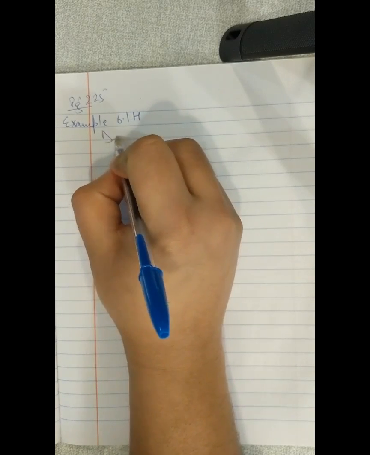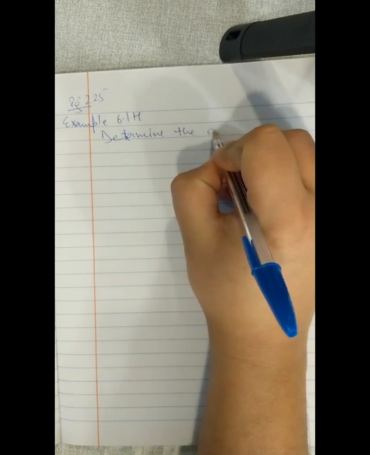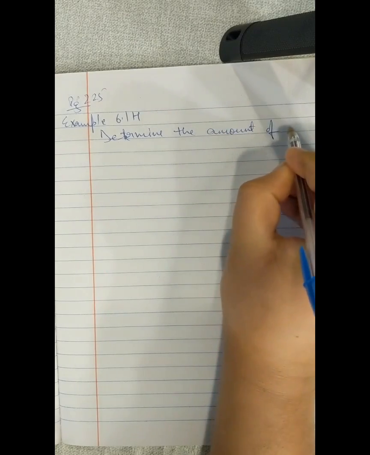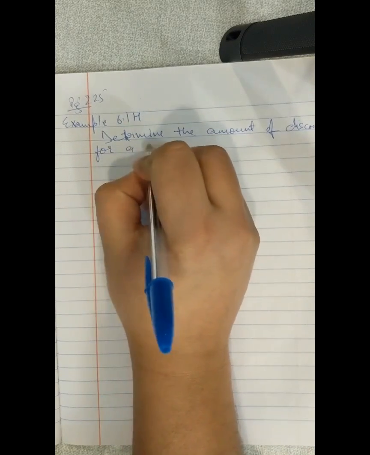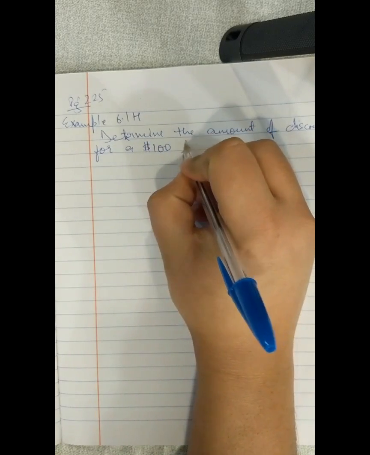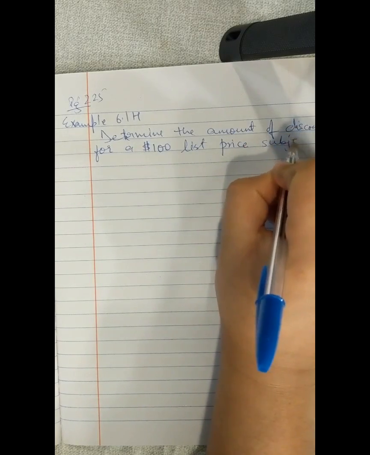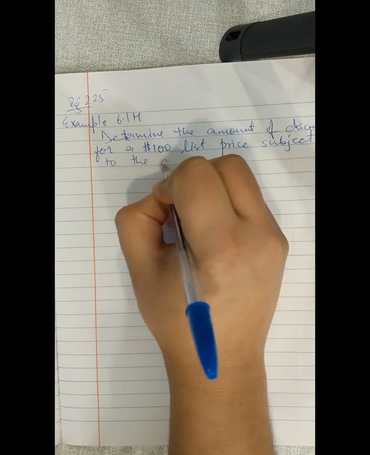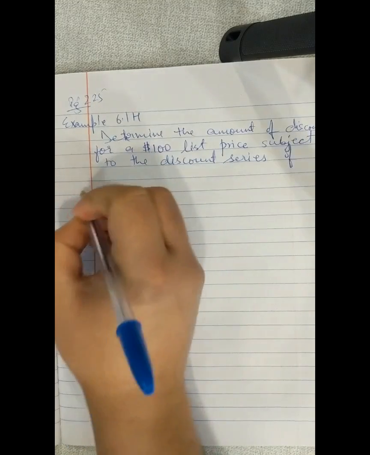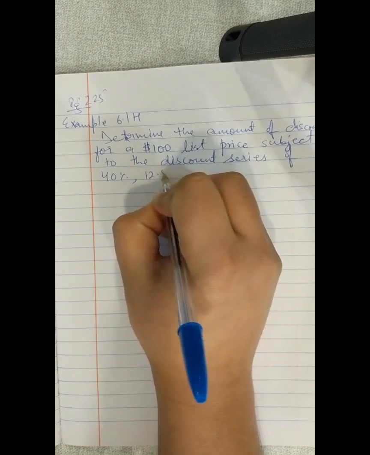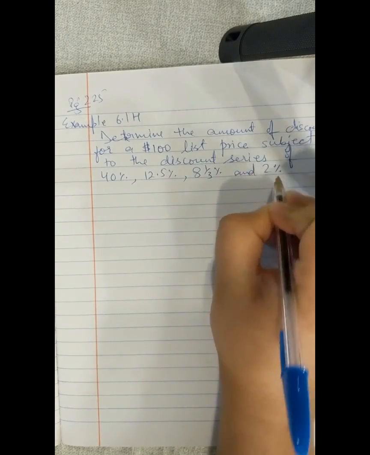This example is asking us to determine the amount of discount for a $100 list price subject to the discount series of 40%, 12.5%, 8 1/3%, and 2%.